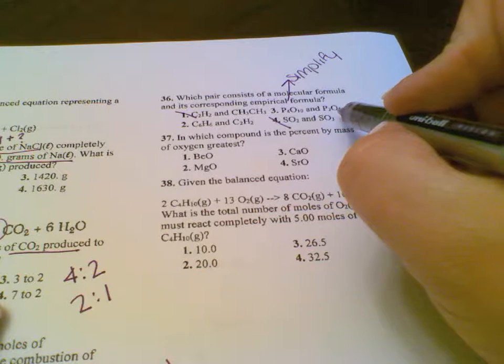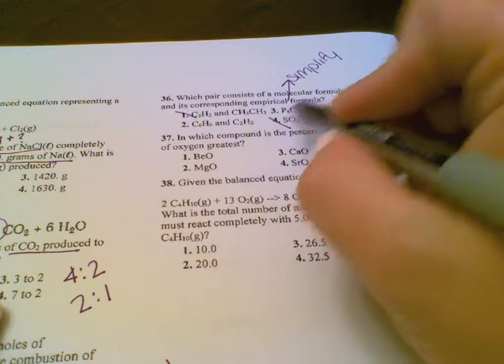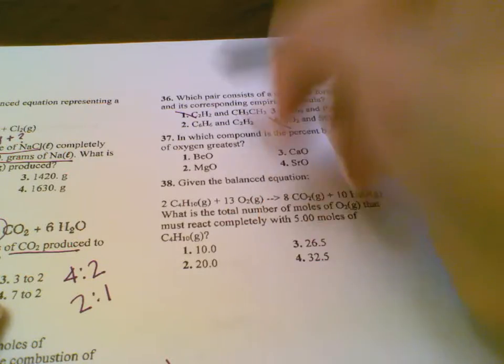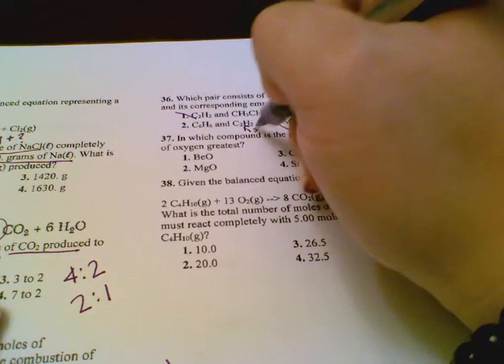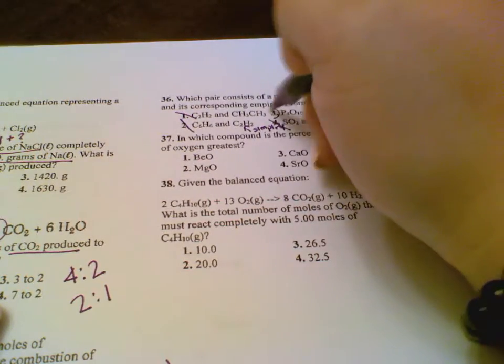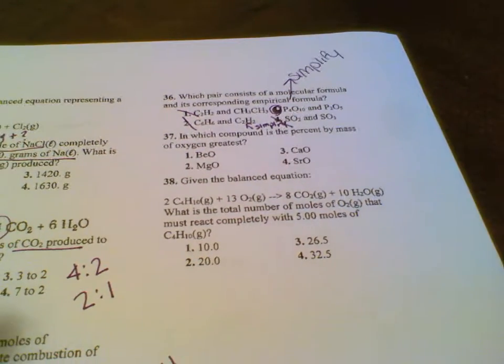Ooh, I like that too. So what's the difference? Ooh, I can simplify that further. C2H2 can be just CH. So I could simplify. So that's not the answer. It is choice 3. That is correctly simplified. Your P4O10 turns into P2O5.